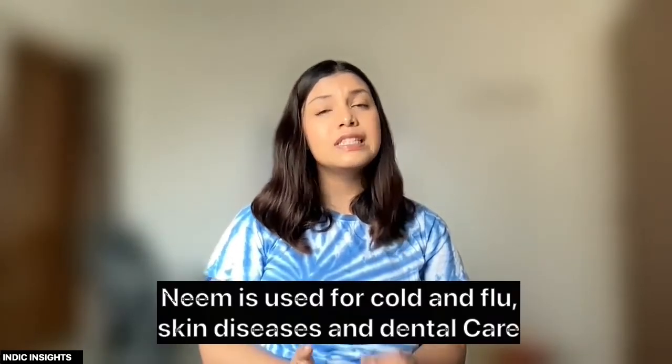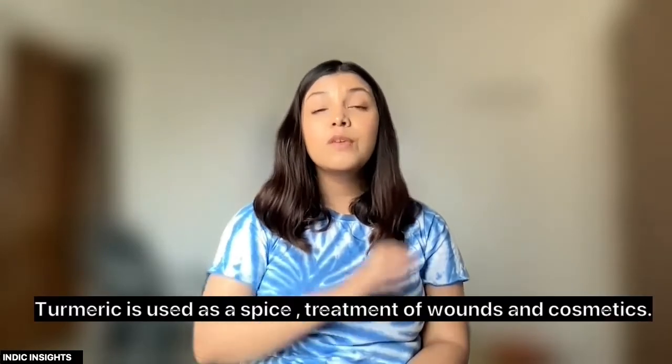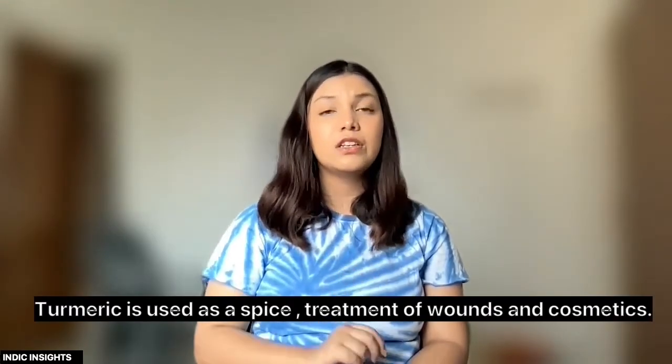As we all know, neem and turmeric are an integral part of every Indian household. Neem is used for the treatment of cold and flu, skin diseases, and also in dental care, while turmeric is one of the most popular spices across Indian kitchens.